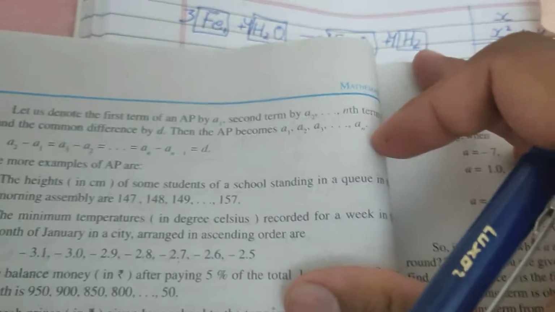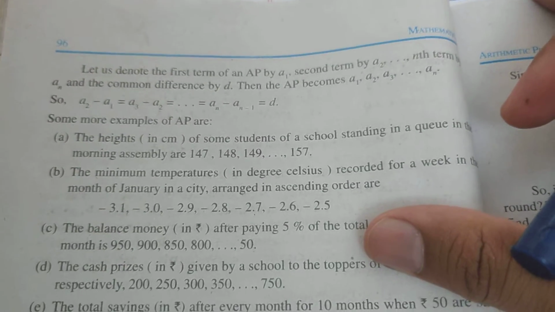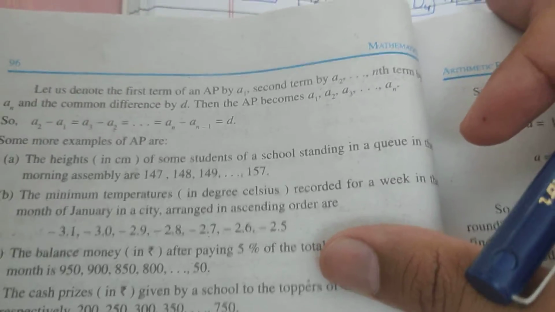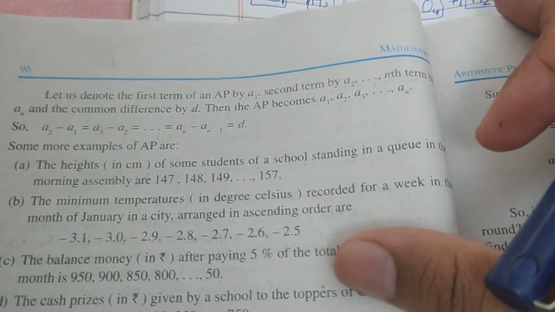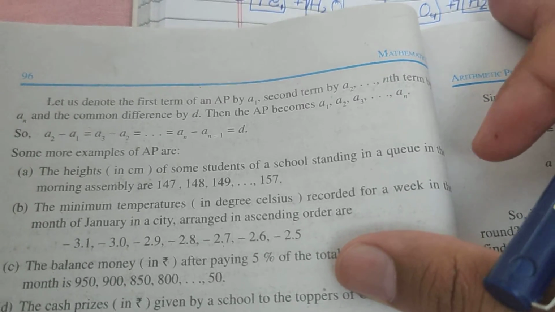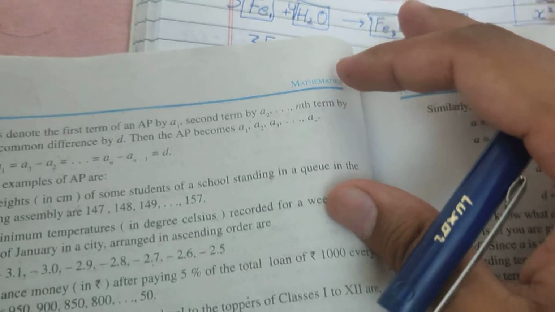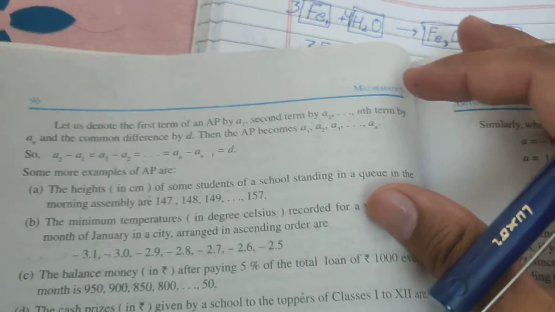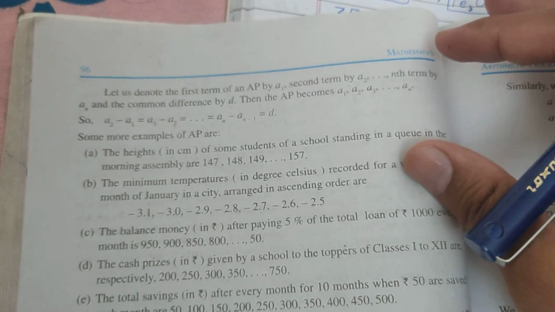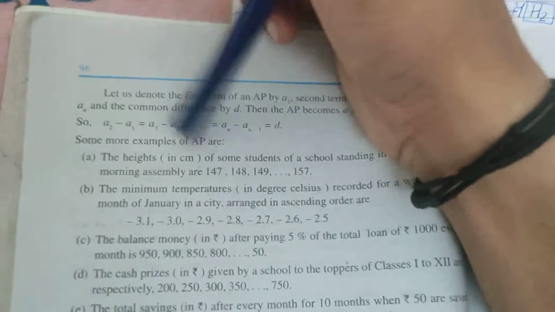Now moving on, let us denote the first term of an AP by A1, the second term by A2, and so on till the nth term, denoted by AN. Nth term means as many terms as are required or asked. The nth term means whichever term you want to name.